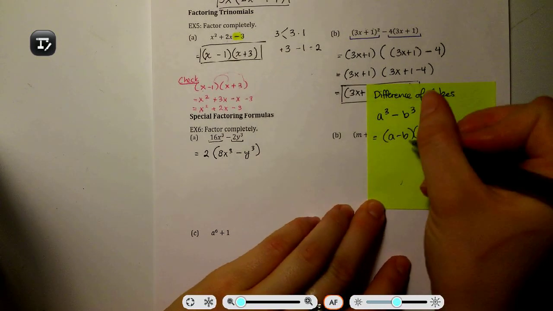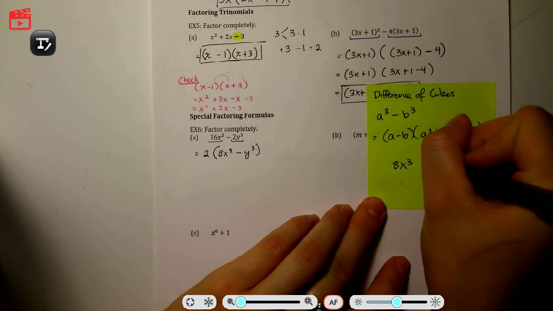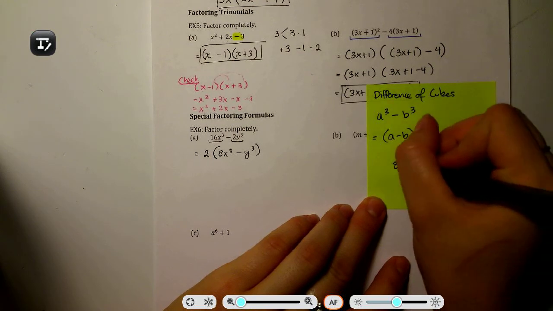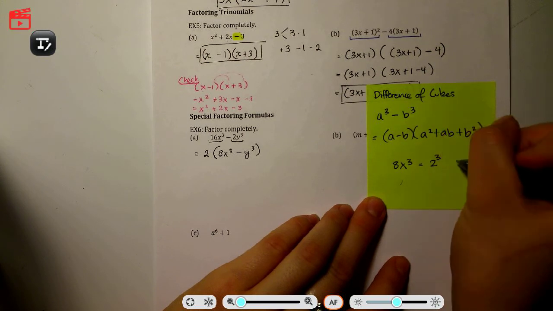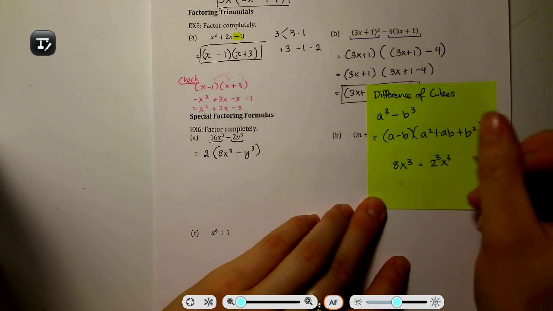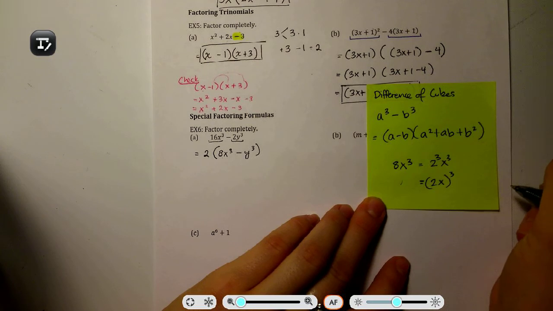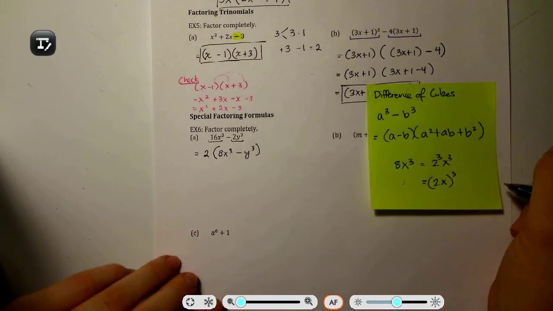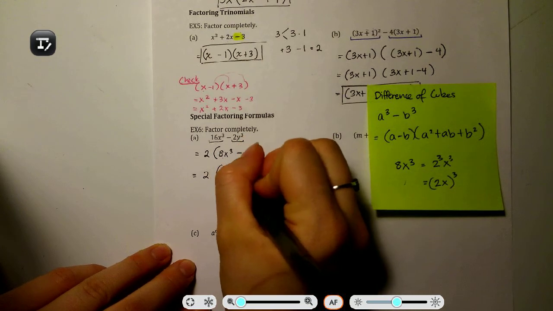Well, if I look at 8x cubed, that's the same as 8 is the same as 2 to the third power times x cubed. And using rules of exponents, I can back this up and write this as 2x cubed. That looks a little better. So let me rewrite this as 2 times 2x cubed.